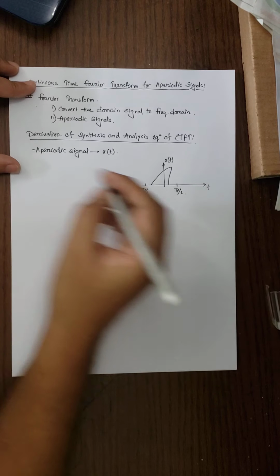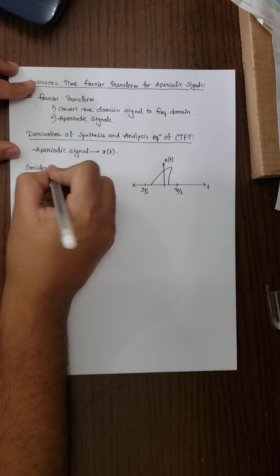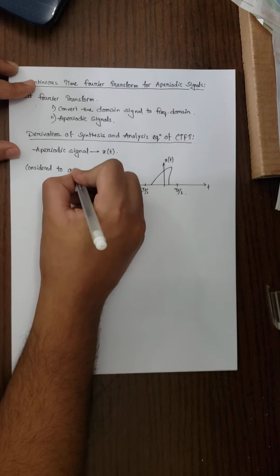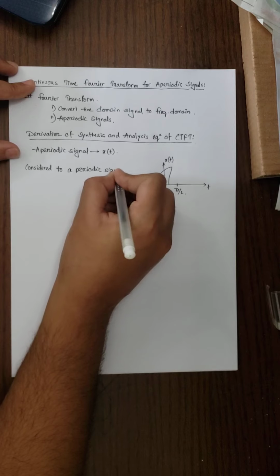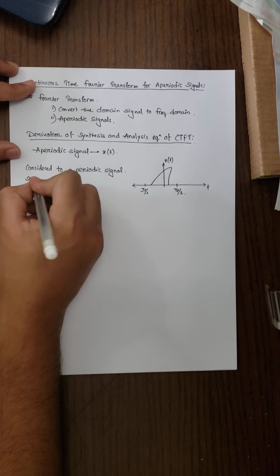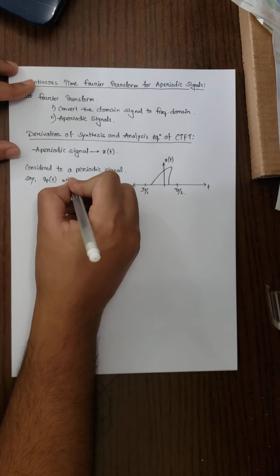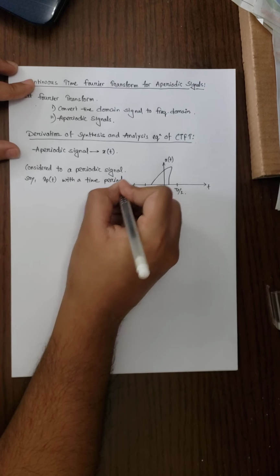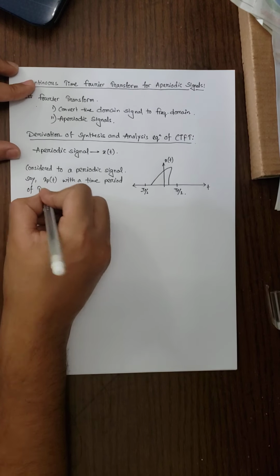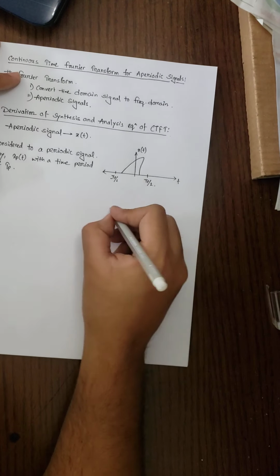Now, if you observe carefully, this signal x of t can be considered to be a periodic signal, say xp of t, with a time period of Tp. Now, how can we achieve this signal xp of t?